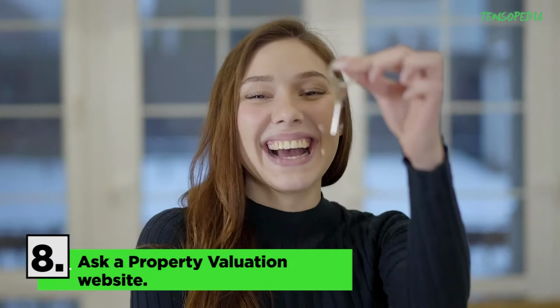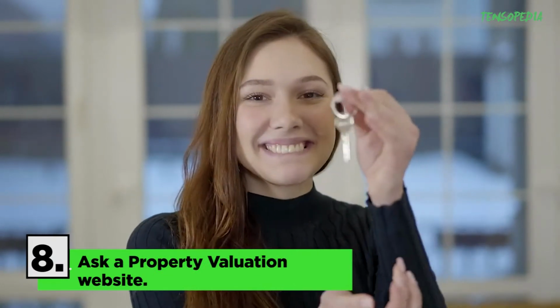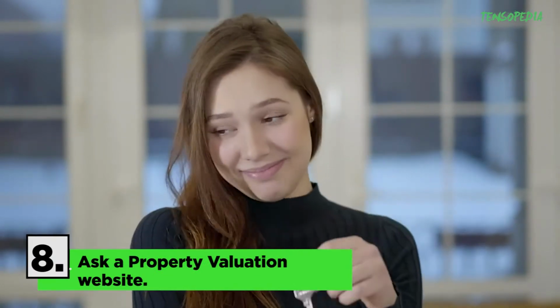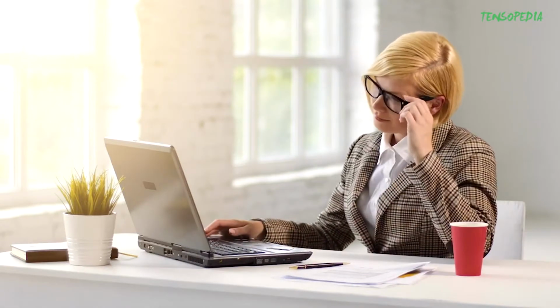Number 8. Ask a property valuation website. You could also ask a computer, or to be more specific, a website that does this property valuation for you. A lot of people do this, but it's definitely not the best way. Yes, computer algorithms are more and more advanced these days. But valuing real estate is one thing they're still not so good at.